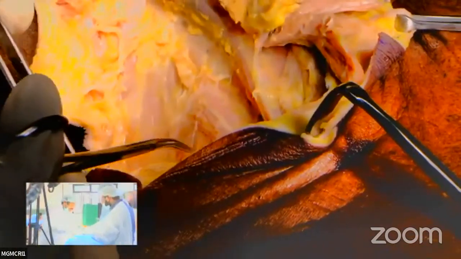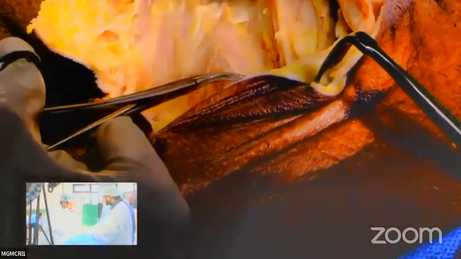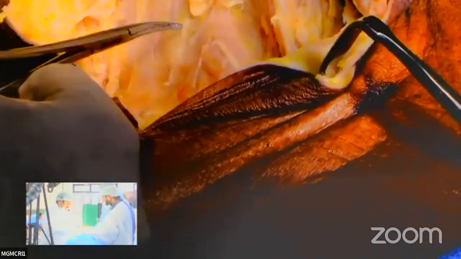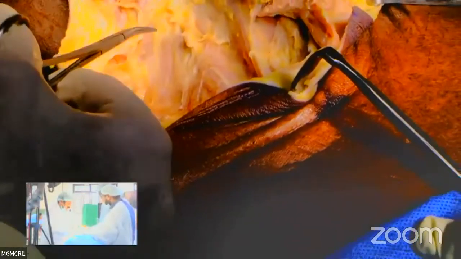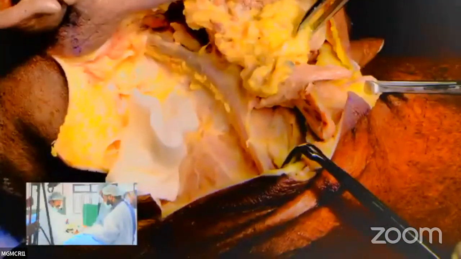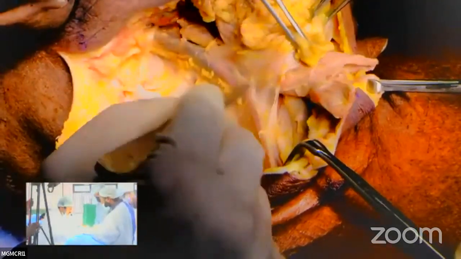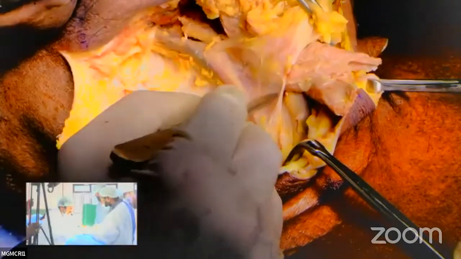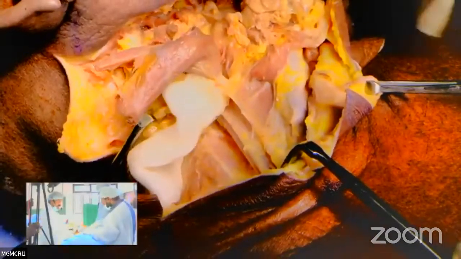Third, you are seeing the transverse cervical artery here. You're seeing the phrenic nerve here. This is the brachial plexus. Here we have cut the rootlets. 1, 2, 3. All the three cervical rootlets we cut. Now, once we do this, we will take down all these structures anteriorly. So now for the want of anatomy, we will do it this way.